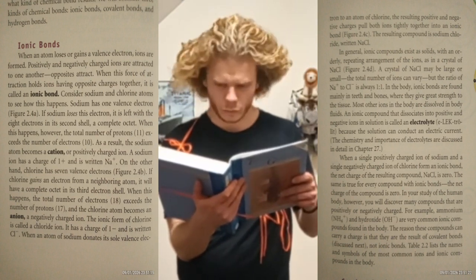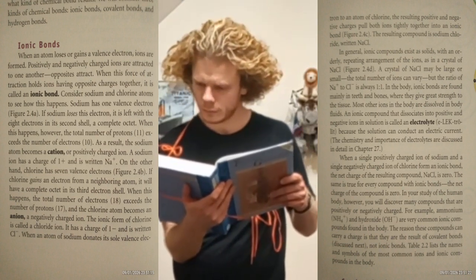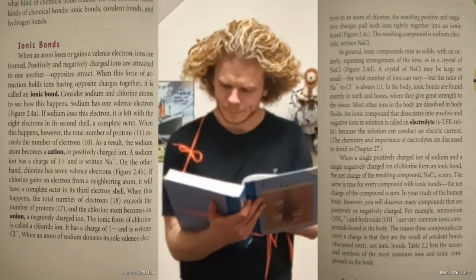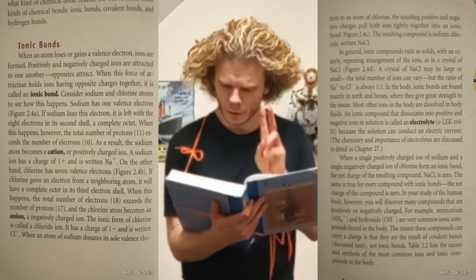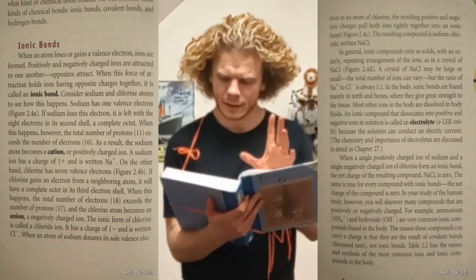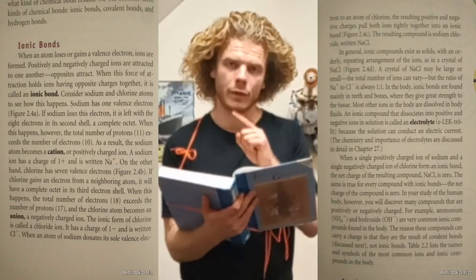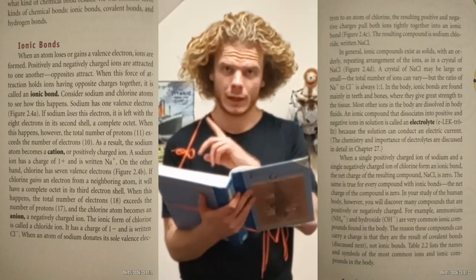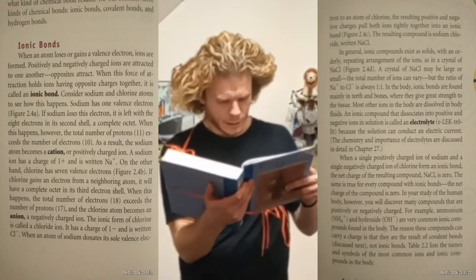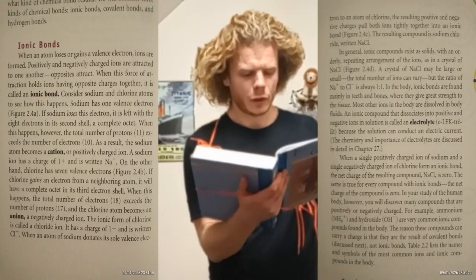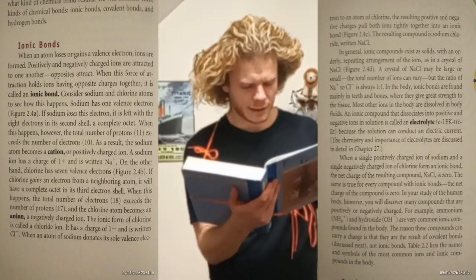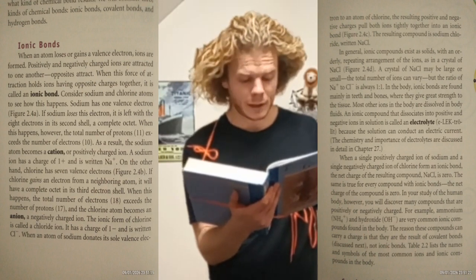Figure 2.4. Sodium has 2 electrons on the first shell, 8 on the second shell, and 1 on the third shell, the valence shell, the last shell. If sodium loses this electron, it is left with 8 electrons in its second shell, a complete octet.